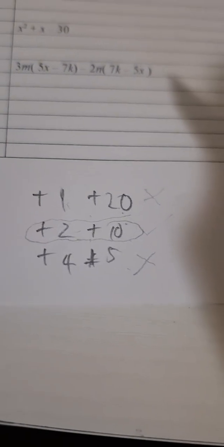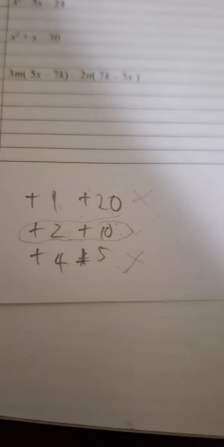Yes. Is it 4 plus 5 that gives me 12? No. So which one do I choose? It's this one. It works. It's 2 plus 10. The multiplication of all of them will give me 20, but there's only one which, when I add, will give me 12. It is 2 and 10. So I go back to my bracket and I simply write 10, 2.